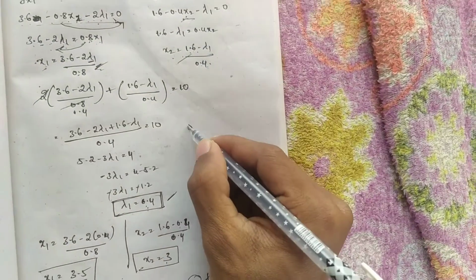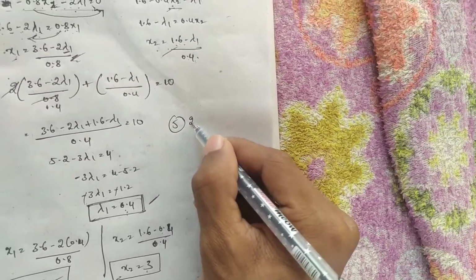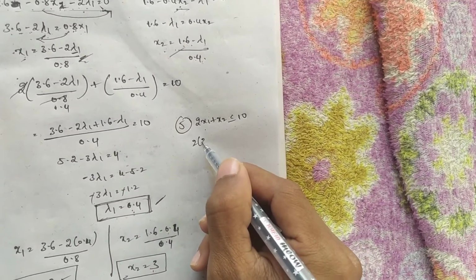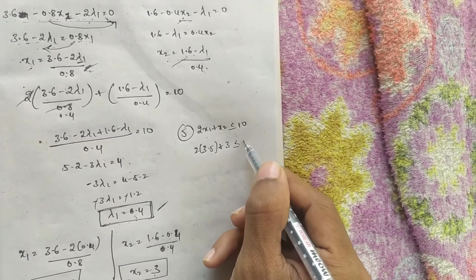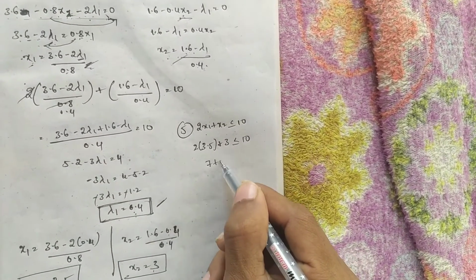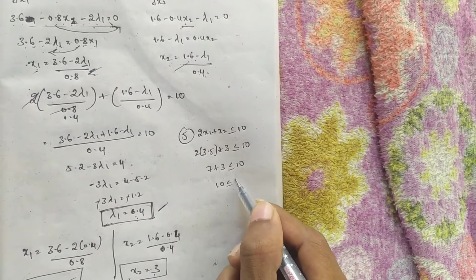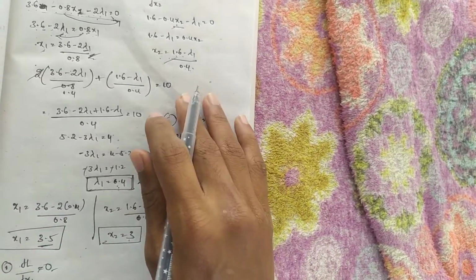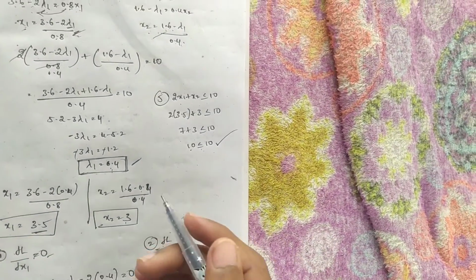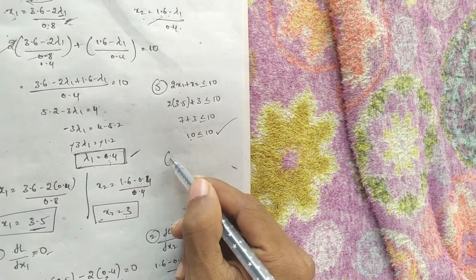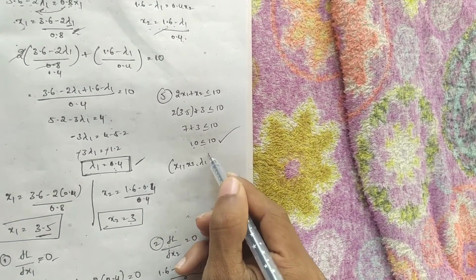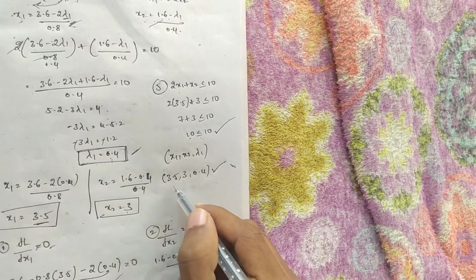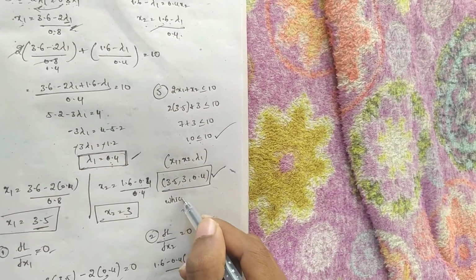Here going for the fifth condition. The fifth condition is 2x1 plus x2 less than or equal to 10. Here 2 of x1 value 3.5, x2 value 3, less than or equal to 10. 7 plus 3 is 10, less than or equal to 10, so 10 equals 10, so this also satisfies the condition. So these are all the conditions we have satisfied, for the values x1, x2 and lambda 1, that is 3.5, 3 and 0.4.